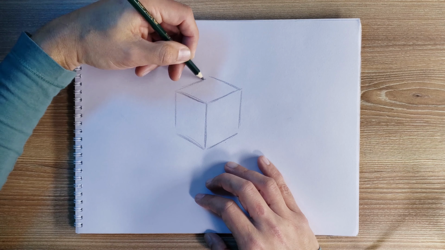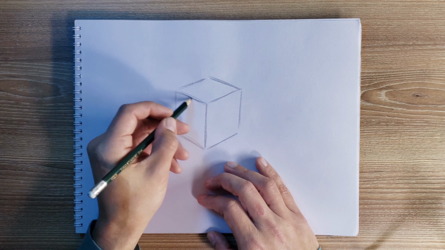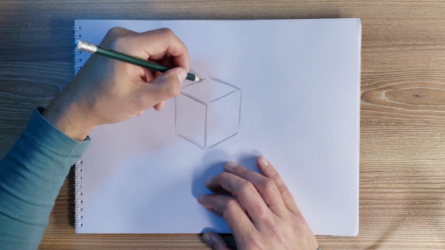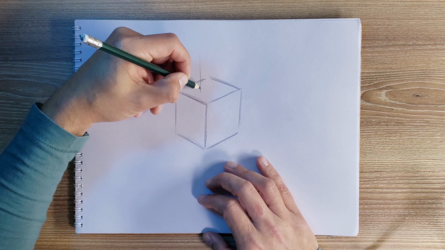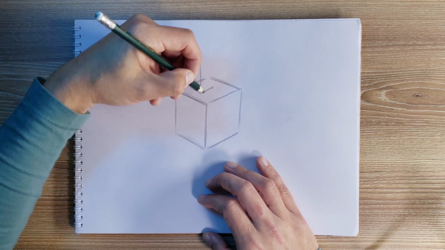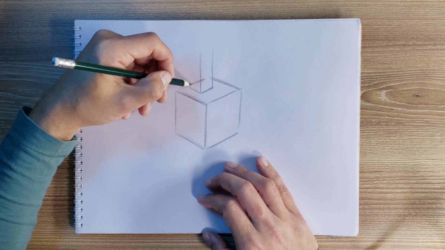Remember, in this case, we're going to create not a picture in perspective, but an isometry. So I'm going to continue adding more and more cubes over here using the exact same angles. So I'm going to add another one over here. In this case, I'm not creating any specific picture. I'm just drawing shapes put together.